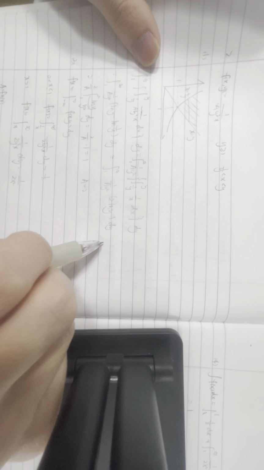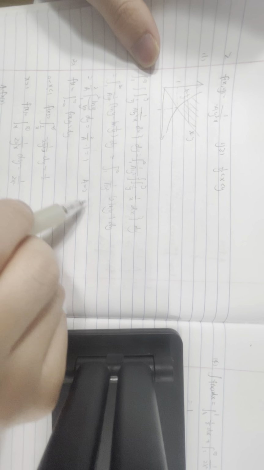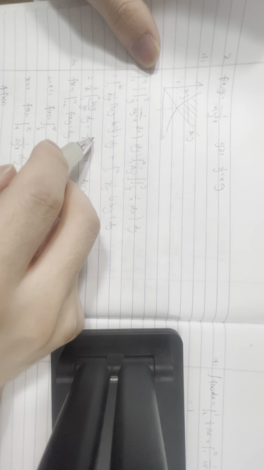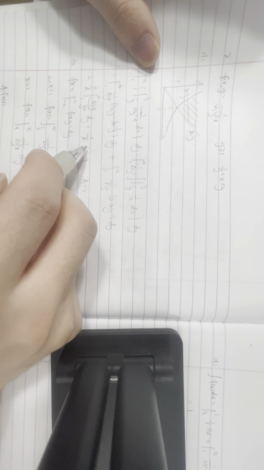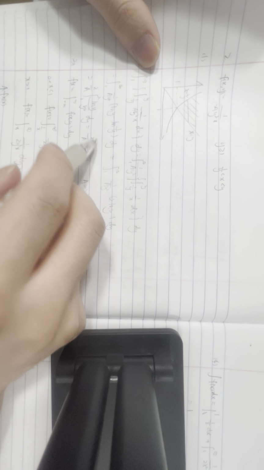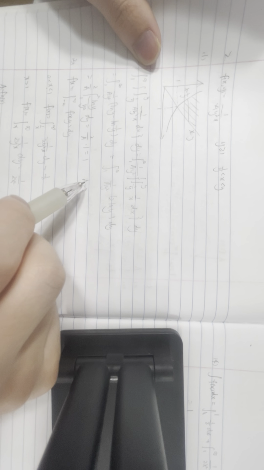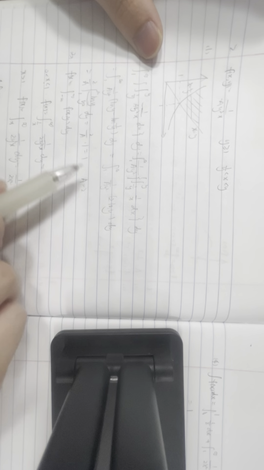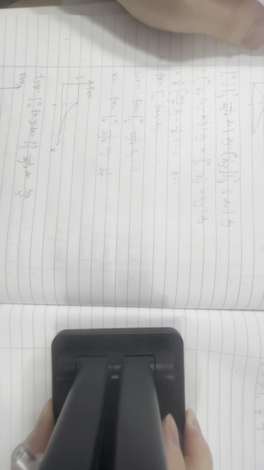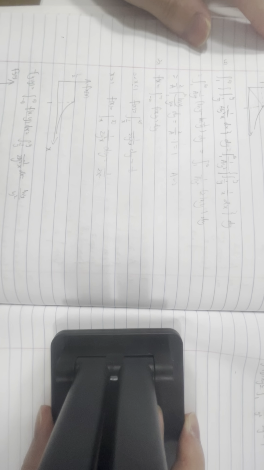So for this equation, we can calculate it to be 2 over a, and this equals 1. So we can calculate that a equals 2.